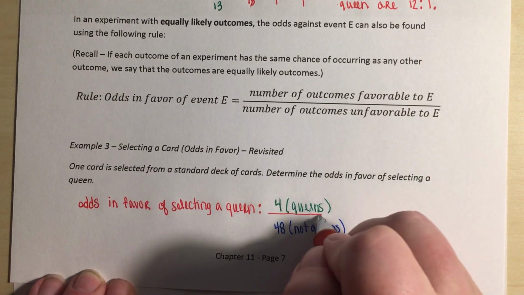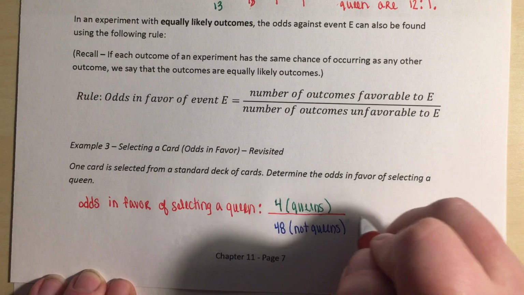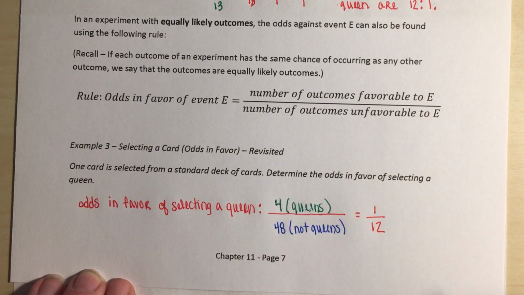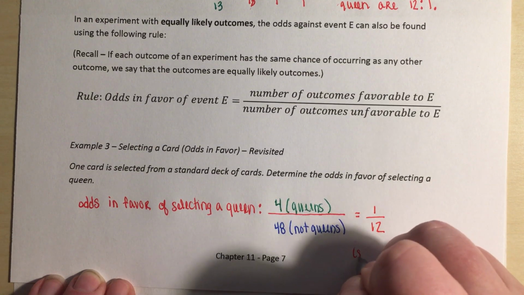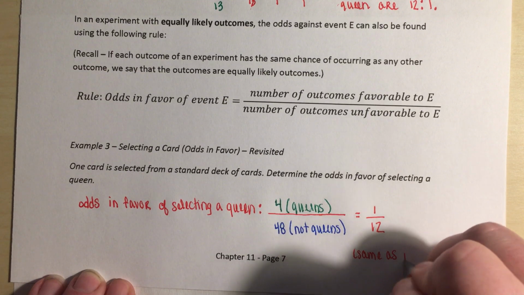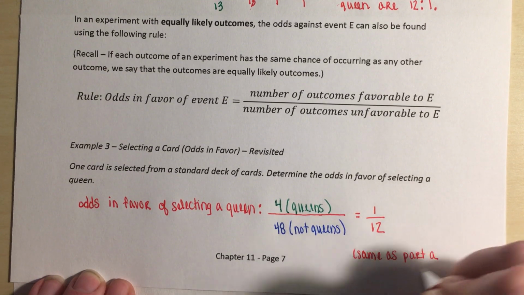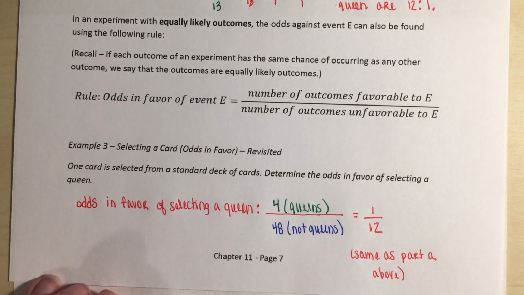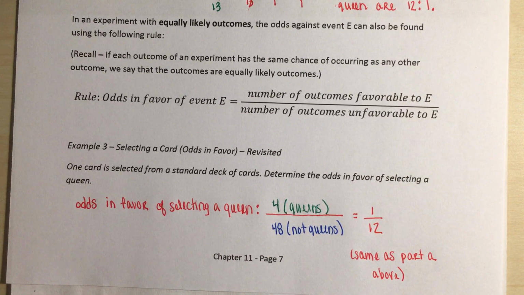Okay. And then we can reduce this into lowest terms to get 1 out of 12, which is the same as part A above. So there are alternate ways of working through these things. Again, as we're going through, just make sure you are carefully reducing your fractions as needed, and then writing your answers in the format that is being requested.